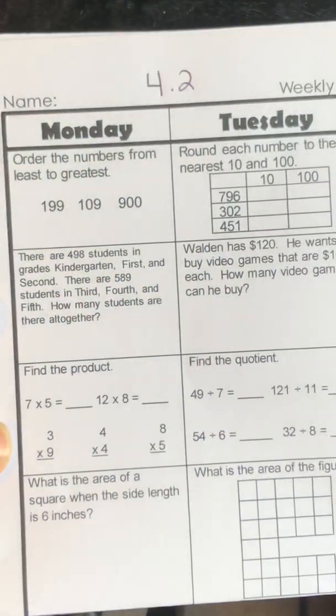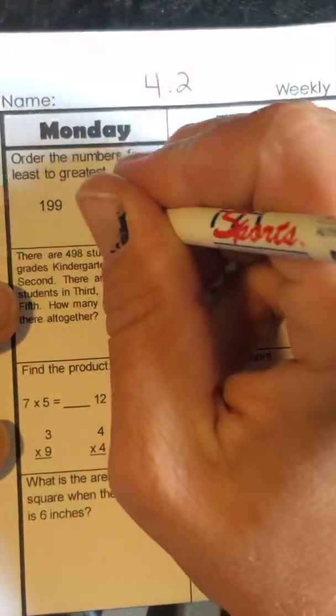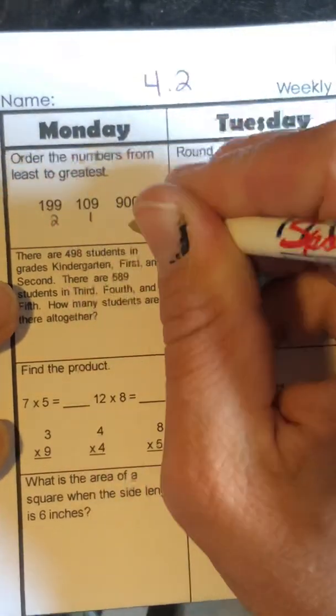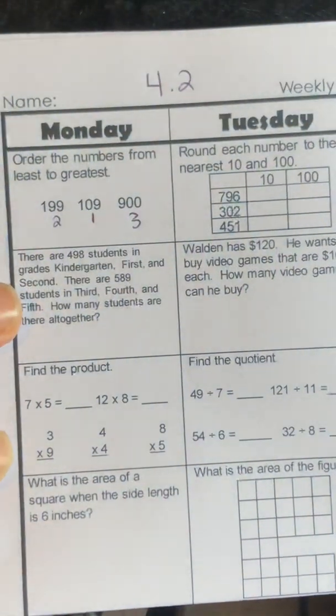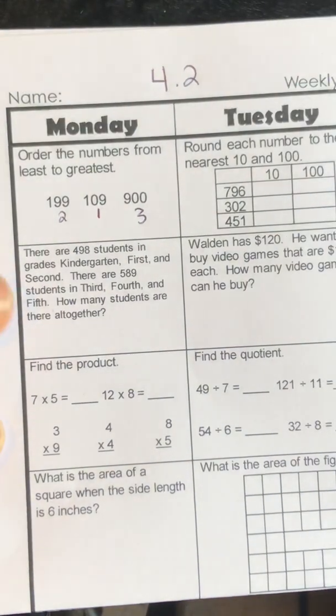Okay, order the numbers from least to greatest. We're going to go 1, 2, and the greatest one is going to be number 3 there, 900.